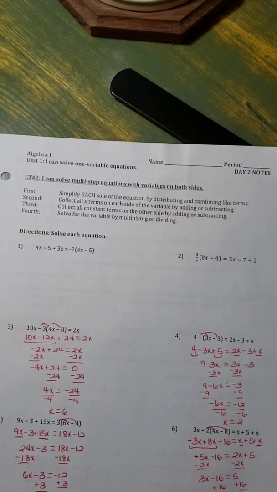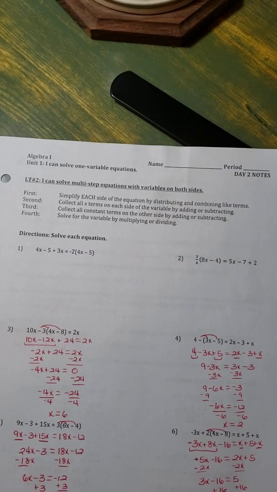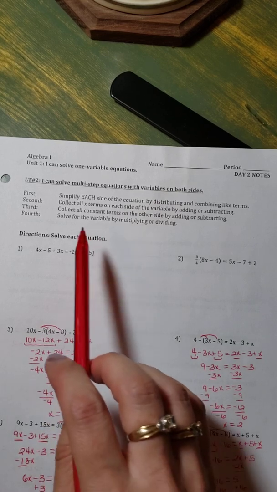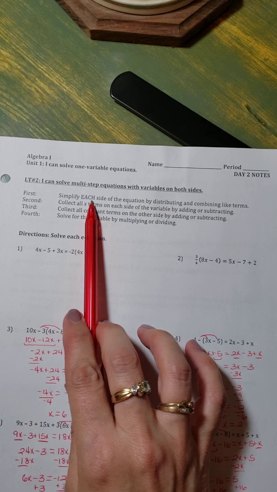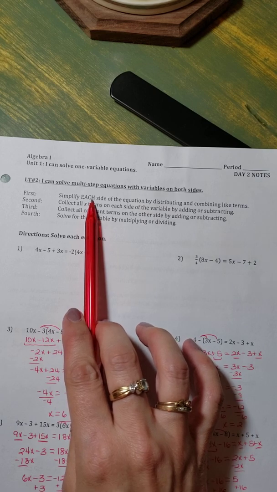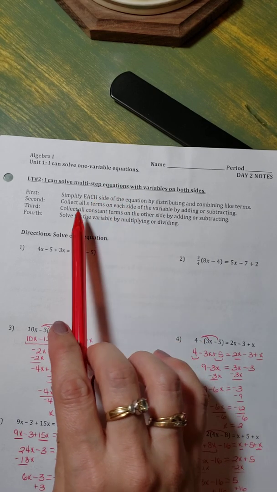This is notes for Algebra, Day 2 of Unit 1, solving multi-step equations with variables on both sides. Ideas that we need to consider today are: first, simplify each side of the equation by distributing and combining like terms. You may or may not have to do both of these on every problem.